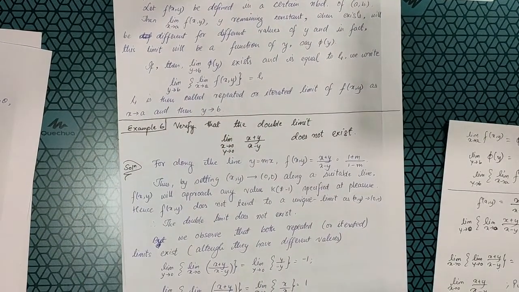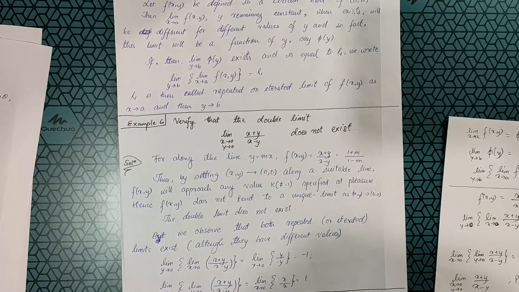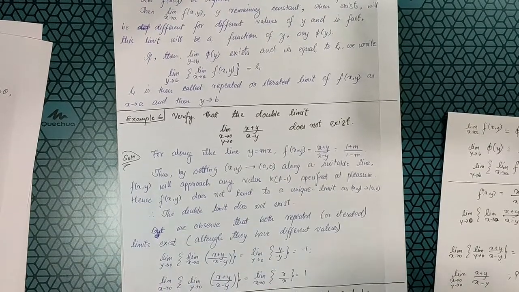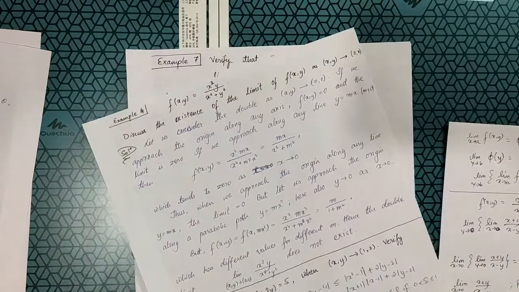Even when both the repeated limits exist and have the same value, the double limit may still fail to exist. So now we check for the next case.